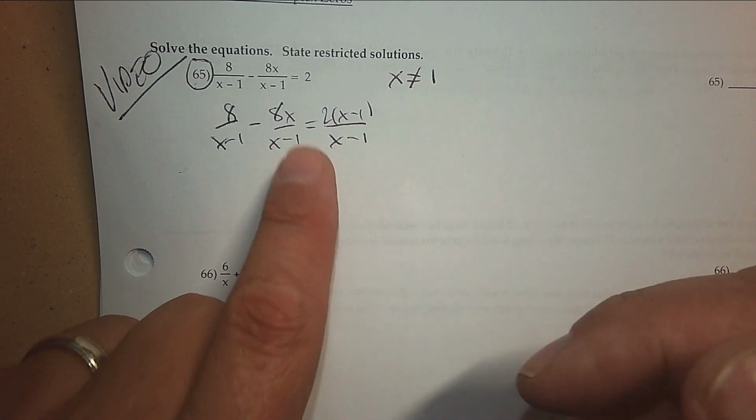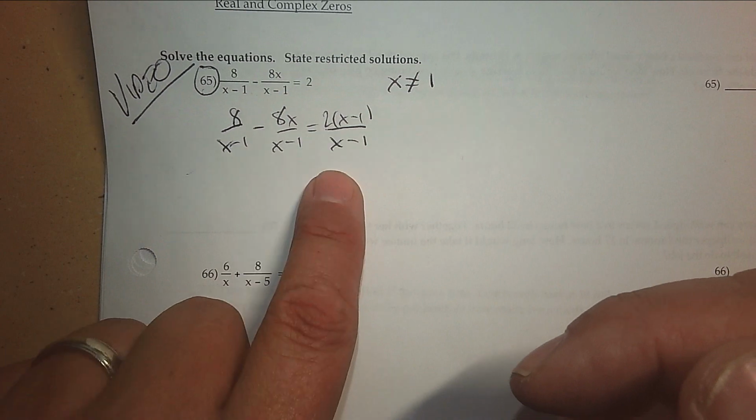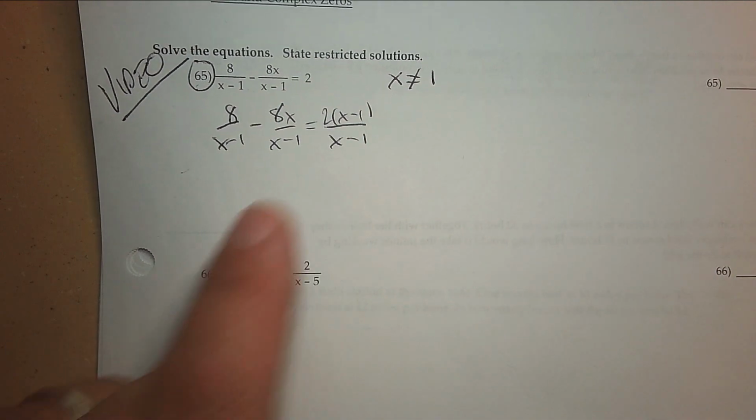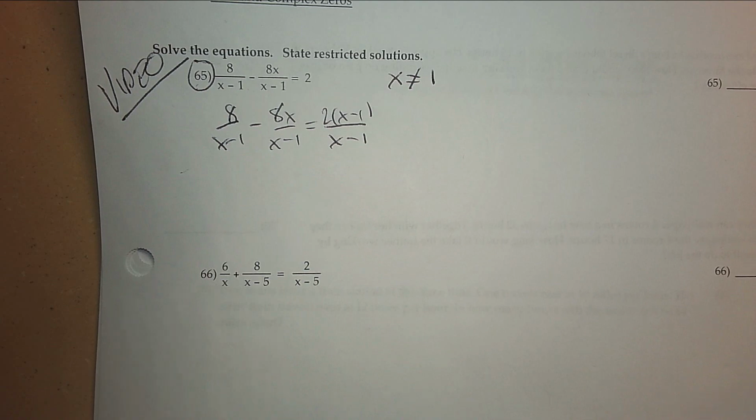Also, can you see how I quickly changed 2 so that we have common denominators? I'll wait for a moment. You try the next step. And if you're on video, you can always fast forward.